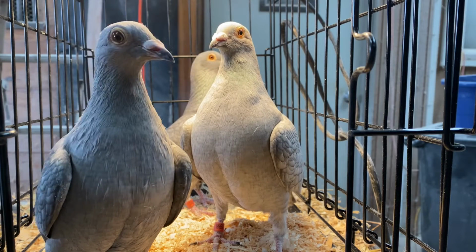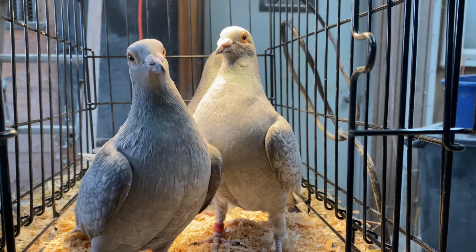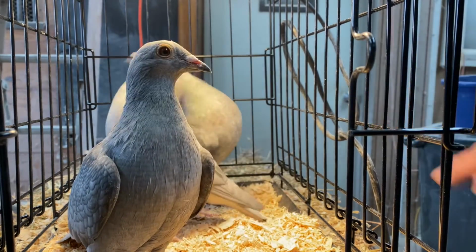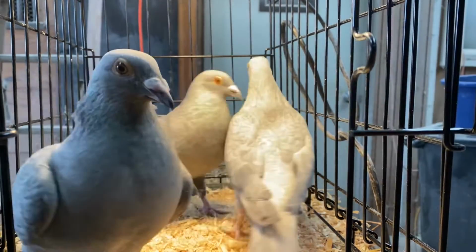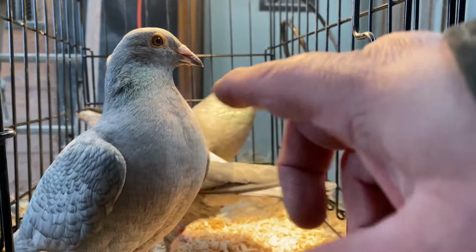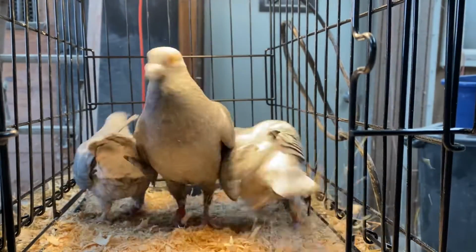It's been said that the lighter silvery ones are typically the males, and the dark ones are hens, like the two in front here. And then you can see the back one. The pigeon that's pecking the other one, I'll guarantee you that's a cock, and that's the darkest one of the three.